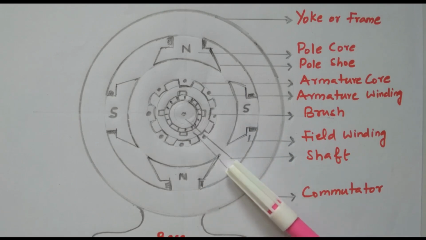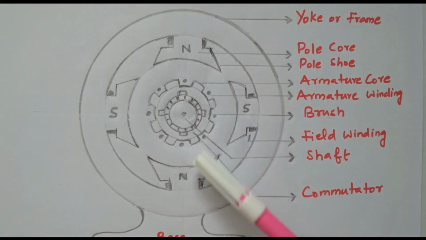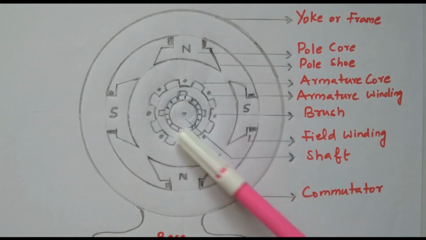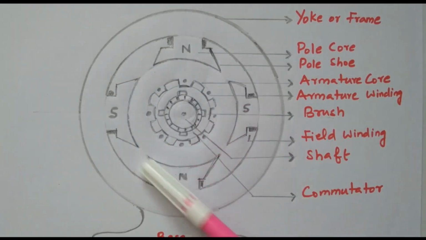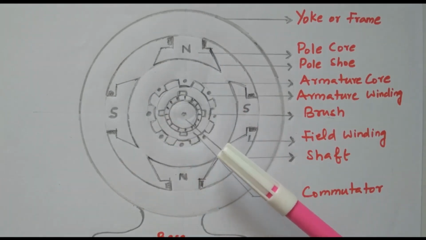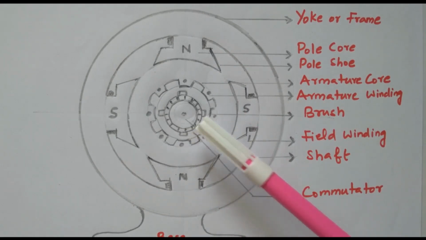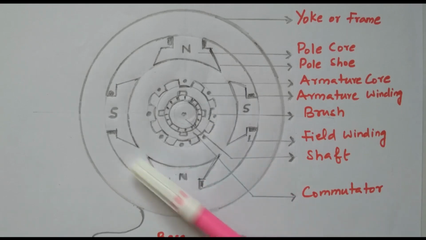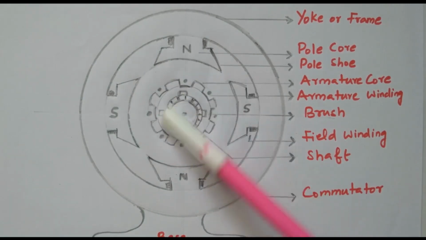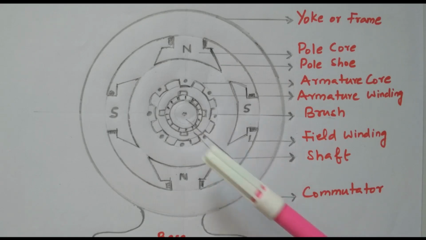Now the supply is given to the armature coil, so it becomes a current carrying coil, and the field windings become a magnet. So what will happen if a current carrying conductor is placed in a magnetic field? It experiences a force. Experiencing a force means it will start to rotate. So that is a motor. Electrical energy is given, current is flowing through the armature coil. So this current carrying coil is placed in the magnetic field, so it experiences a force and starts to rotate, right? So this is the magnetic field, and this is a current carrying coil.